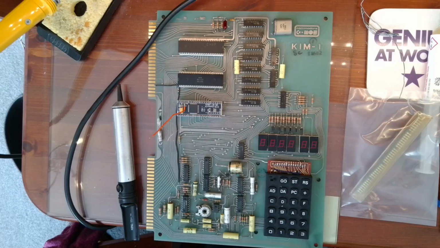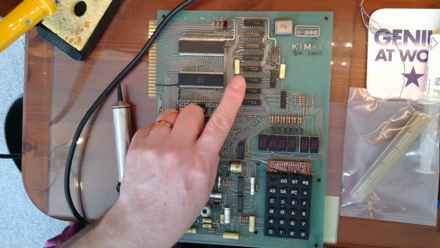Okay, it's time to replace the RAM chips. These two down here, they're the dead ones.